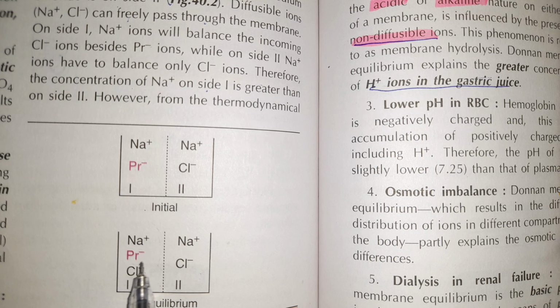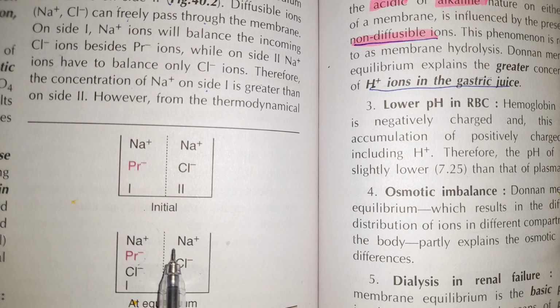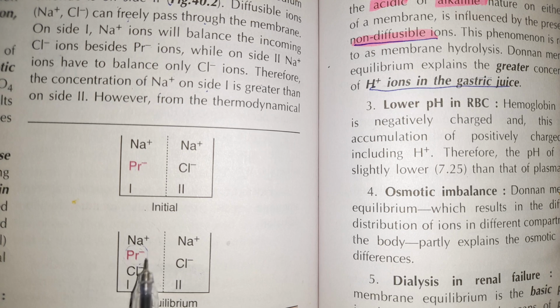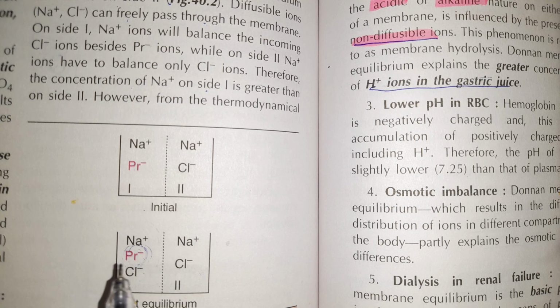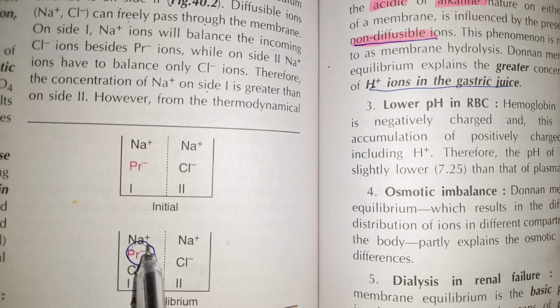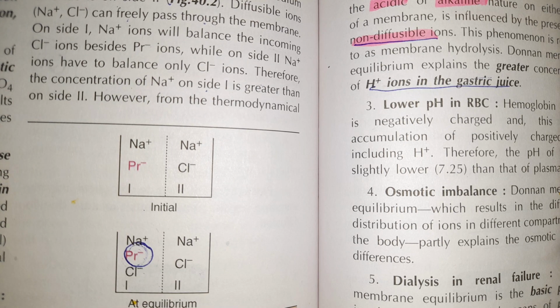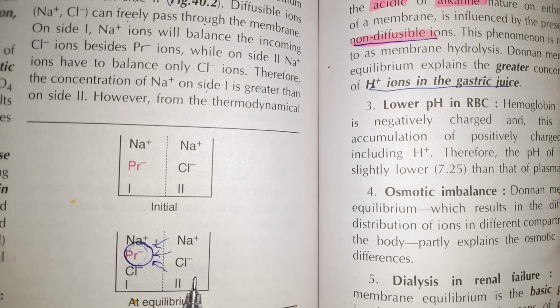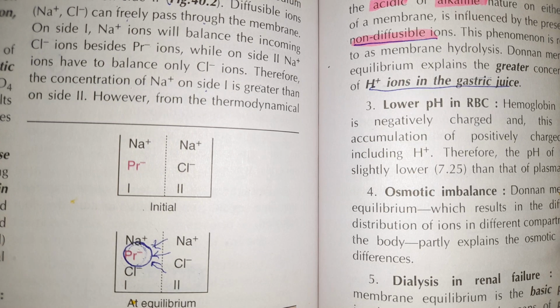And this proteinate ion cannot move across the membrane, so it will cause higher osmotic attraction towards it. As a result, the ions will be attracted towards this side, and the osmotic pressure over this side will be greater as compared to side 2. This is the Donnan membrane equilibrium.